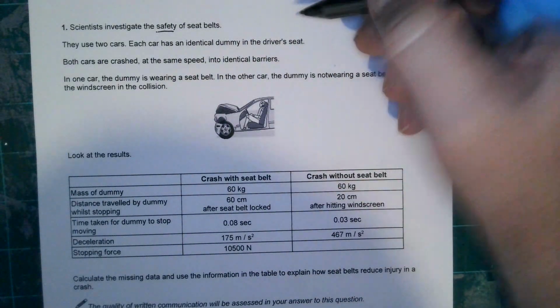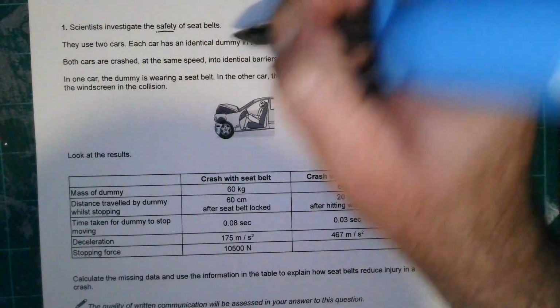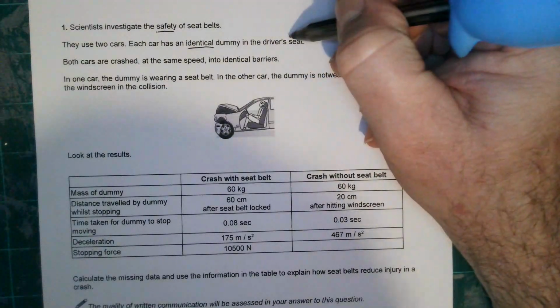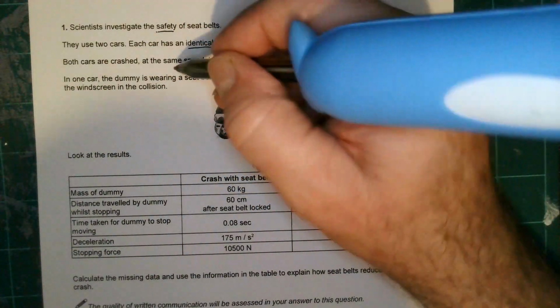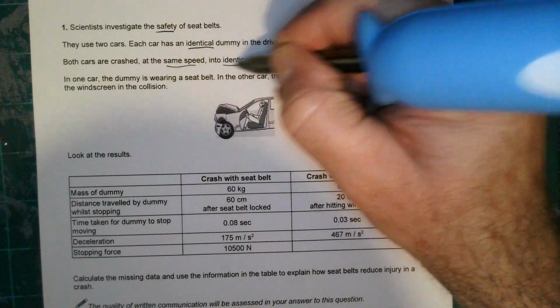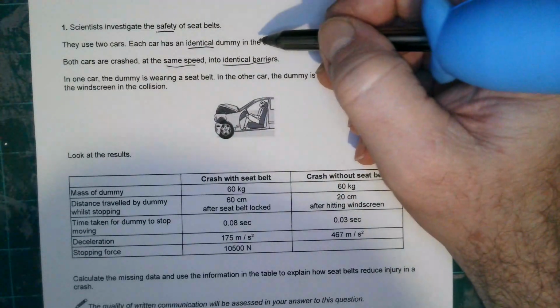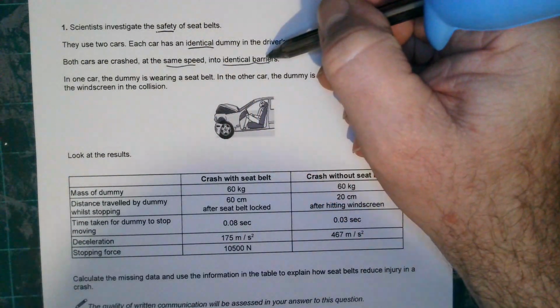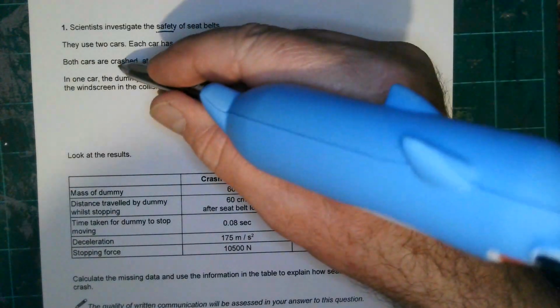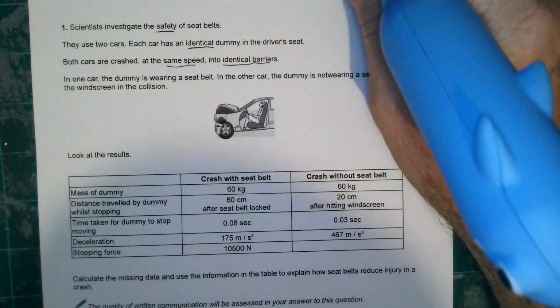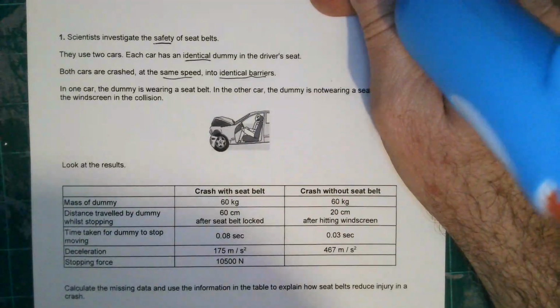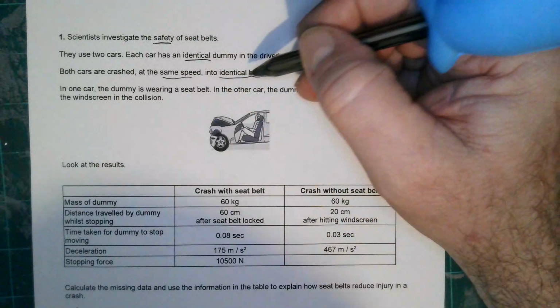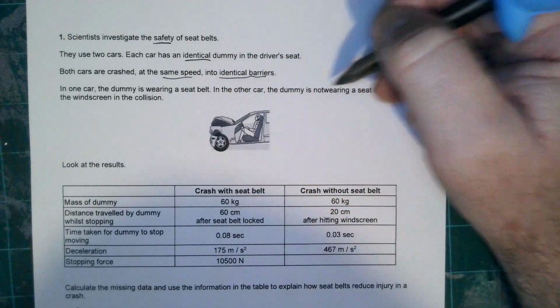We've got 2 cars. Each car has an identical dummy in the driver's seat. Both cars are crashed at the same speed into identical barriers. Okay, so 2 cars, everything seems to be identical. Same dummy, same speed, same barriers, but they're both crashed. So far, no difference between the 2. In one car, the dummy is wearing a seatbelt. In the other car, the dummy is not wearing a seatbelt.